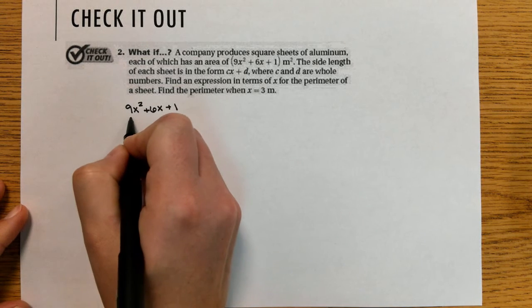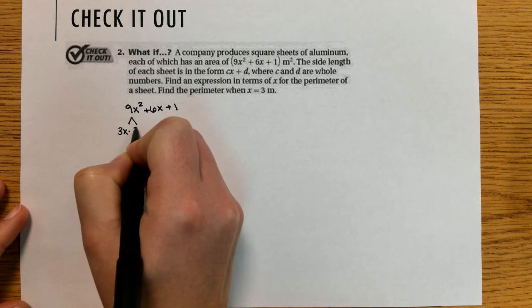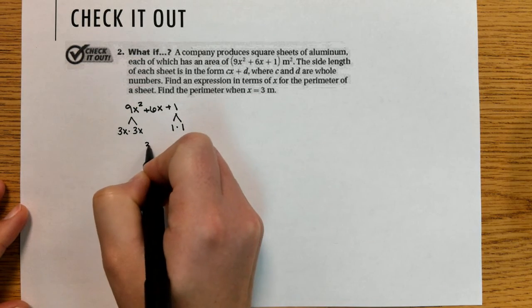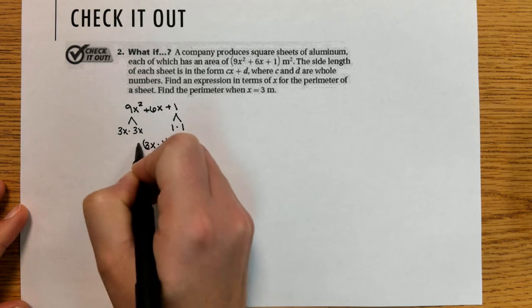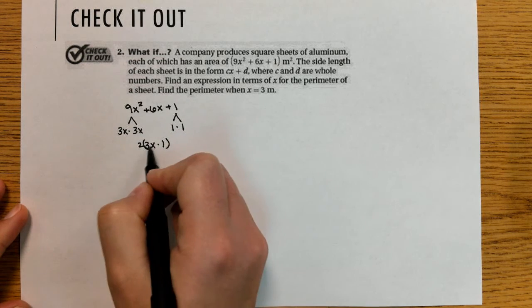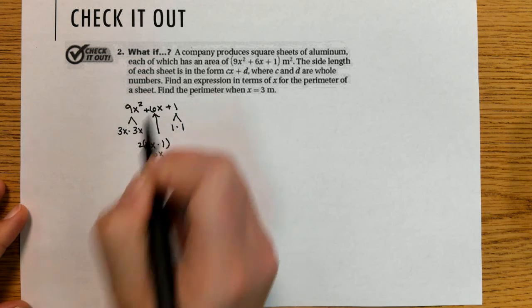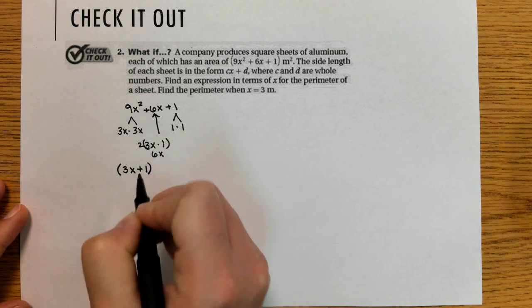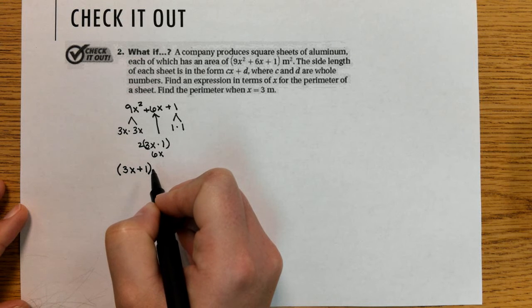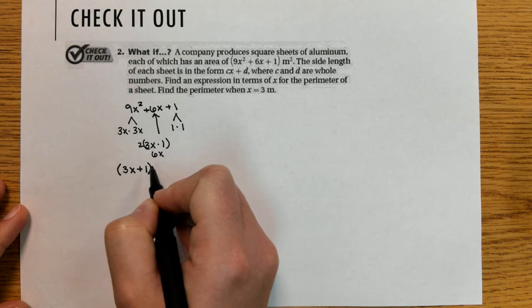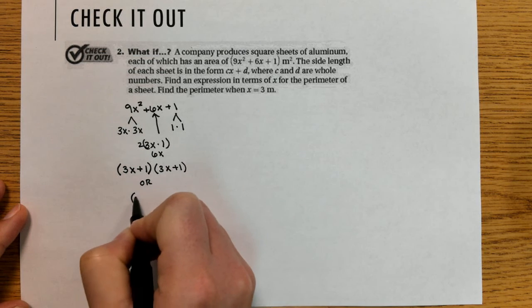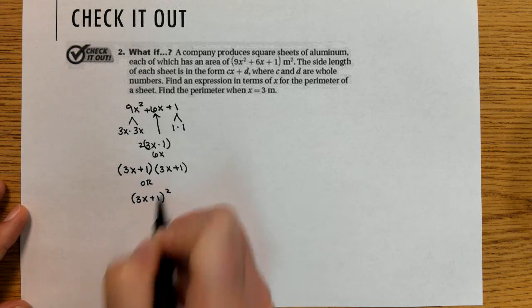So 9x squared would be 3x times 3x. 1 is 1 times 1. And then our middle term would be 3x times 1, and multiply that by 2. And just to check, 3x times 1 is 3x times 2 gives us 6x. So that is our middle term. So to factor this, this would be 3x plus 1 times the quantity 3x plus 1. Or you could rewrite this as 3x plus 1 quantity squared.